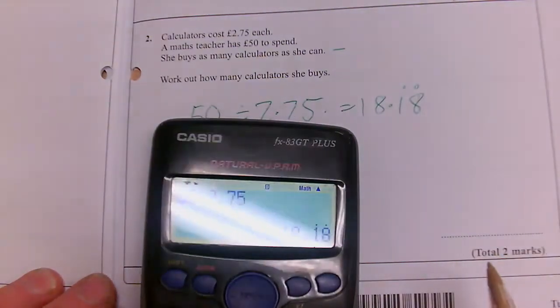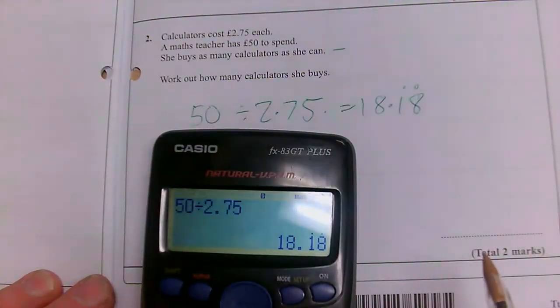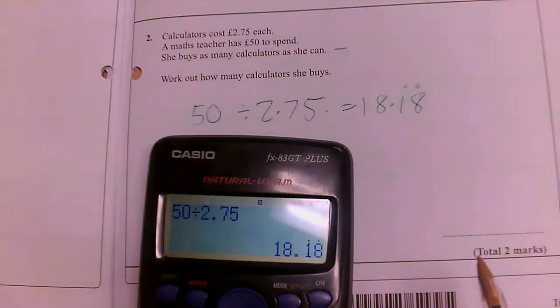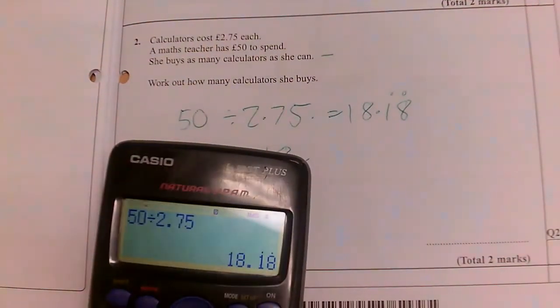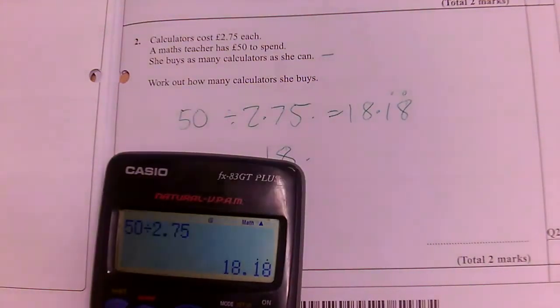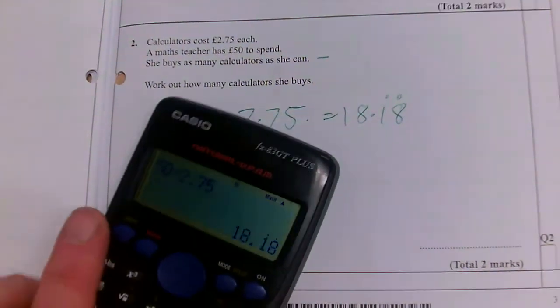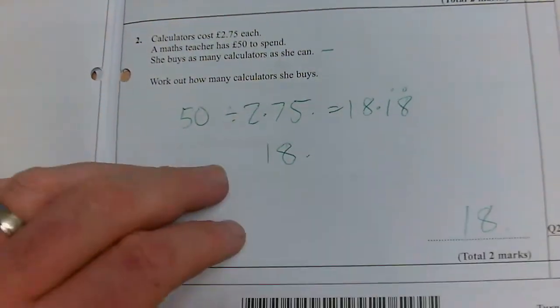But I don't know very many shops that sell 0.18 of a calculator. So what I have to do is I have to think, right, well, actually, how many calculators can I buy from that money? I can buy 18. Because, obviously, I can't buy the fraction. I can't buy 19 because I haven't got enough money. So the answer is 18 calculators. Write down the answer line. Done.